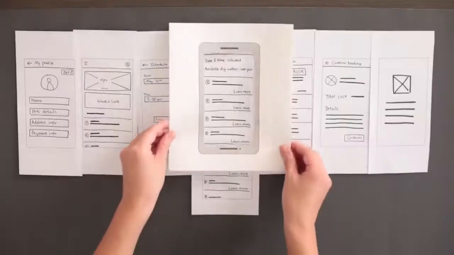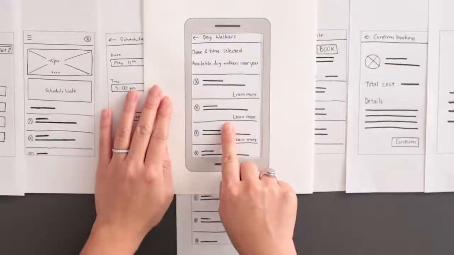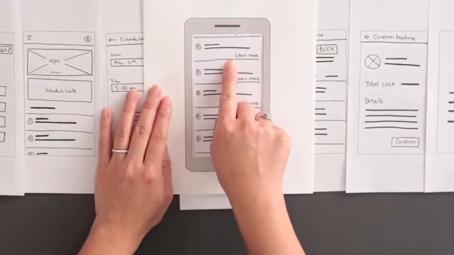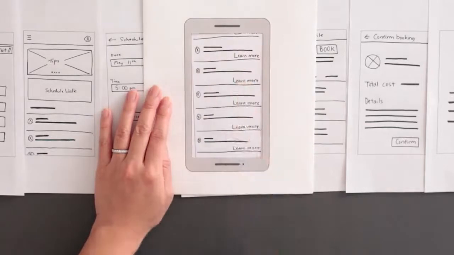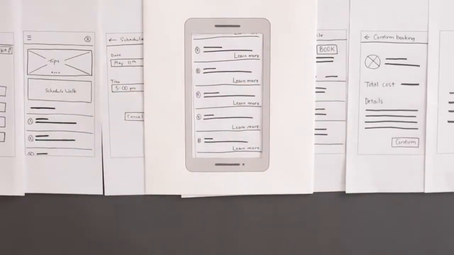To simulate how a user scrolls, we place the mobile phone outline at the top of the screen. I'll hold down the mobile phone outline and slowly scroll through the long screen using my finger. And there you go. You've just learned how to turn a paper wireframe into a lo-fi paper prototype. Awesome job! Before we come to a close, it's time for a little pop quiz.